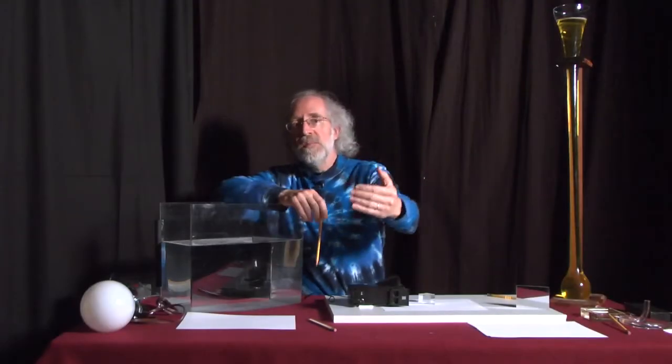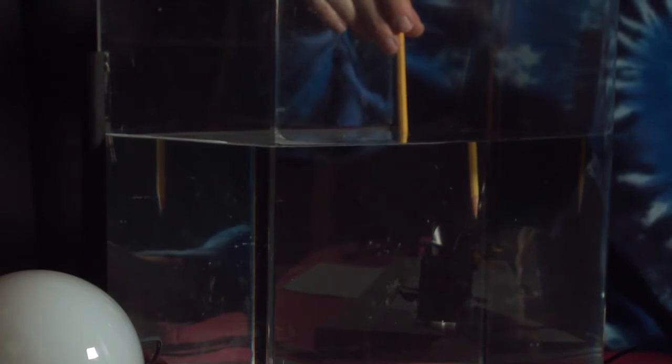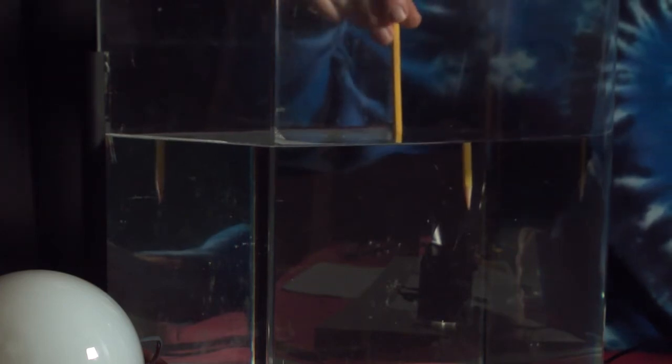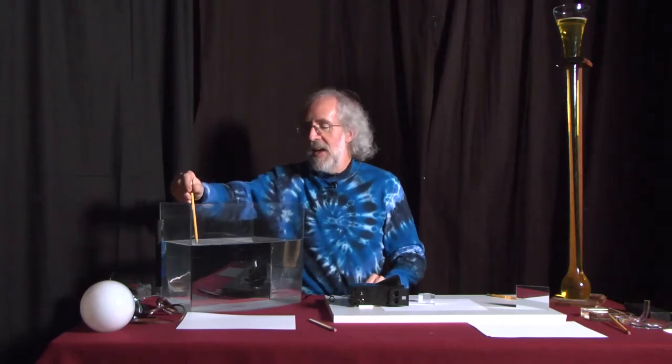So when light goes from air into the fish tank, or from the fish tank into the air, the light bends, and because of that, you have a difference in the actual position of the pencil and the apparent position of the pencil. And that is due to refraction. In fact, if I put the pencil in here at the edge, we get an image through each side around the corner of the tank, and so I get a double image of the pencil.